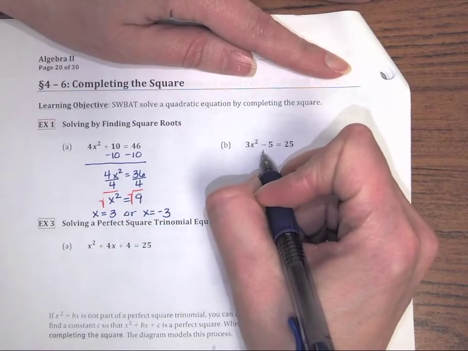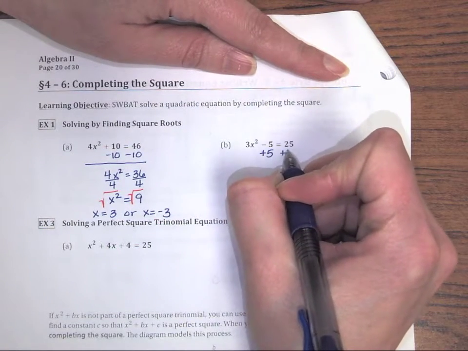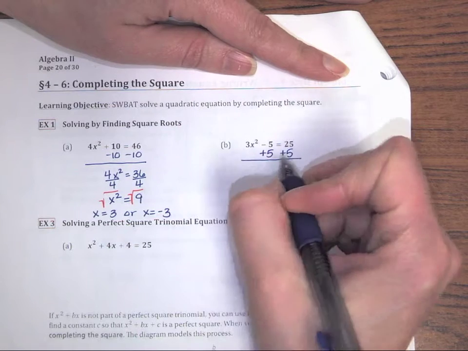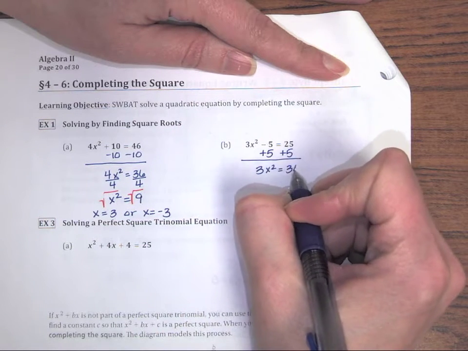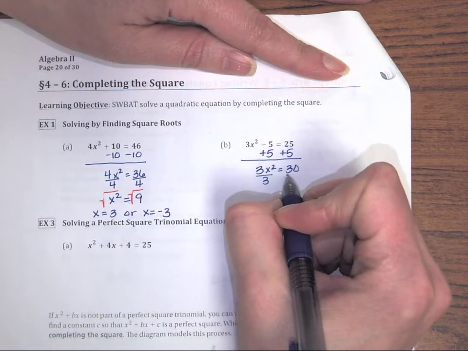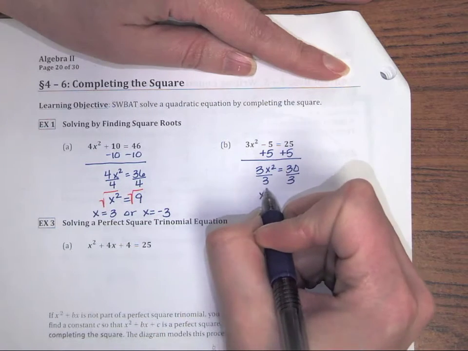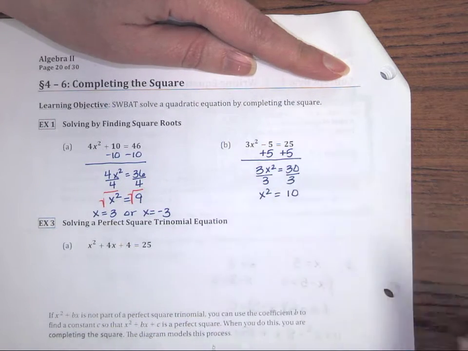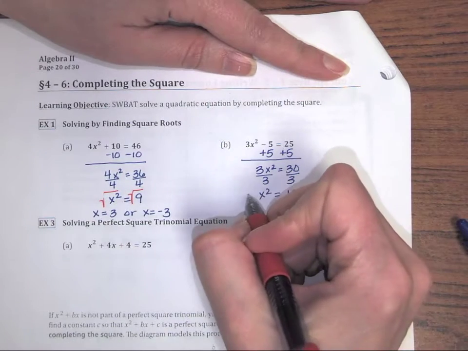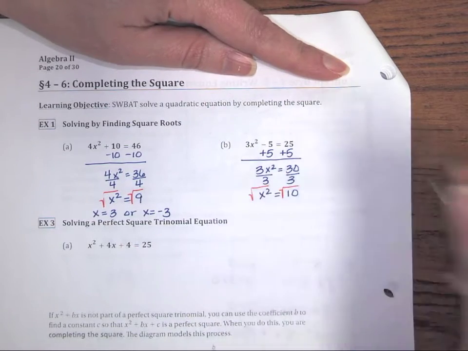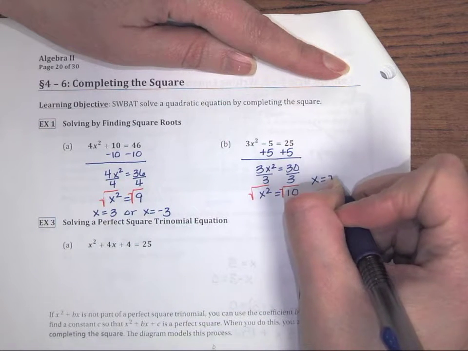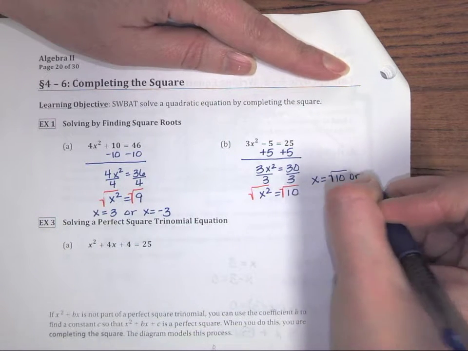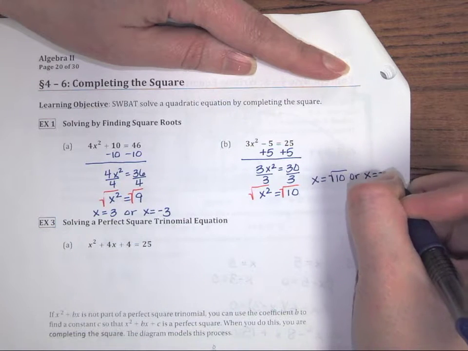So let's go over here to the next one. And we're going to add 5 to both sides. And I've got 3x squared equals 30. Divide both sides by 3 because I want the x squared by itself. And this is 10. And again, you're going to take the square root of both sides. And I can write this x equals the square root of 10 or x equals negative square root of 10.